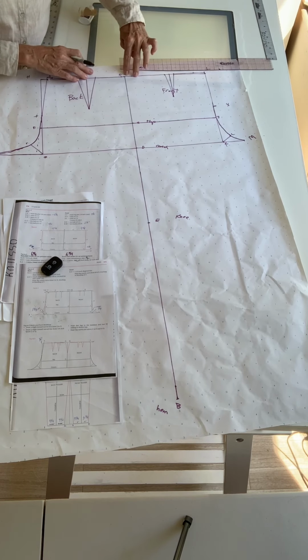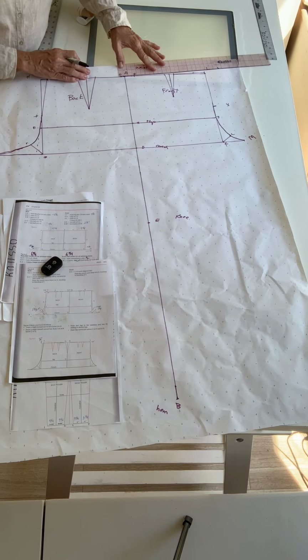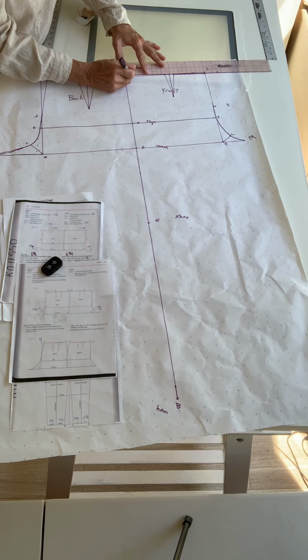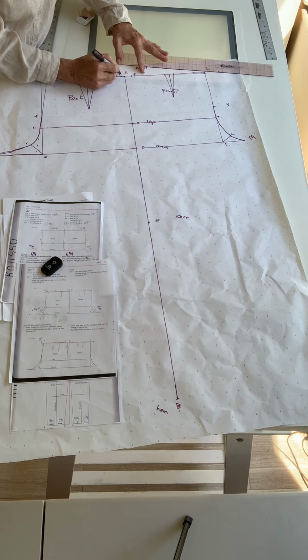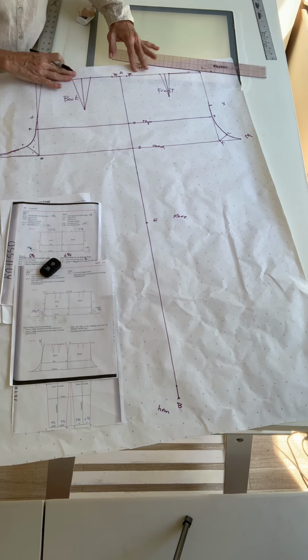So instead of having so much on this side and so little on that side, we can equalize that. If we do that, it would be 3/4 of an inch on each side. So we're going to move this over 3/4 of an inch and 3/4 of an inch. We're going to disregard O and Q at this point.